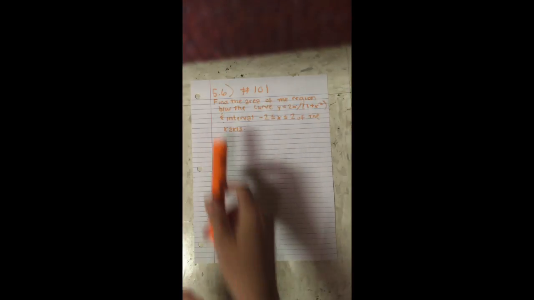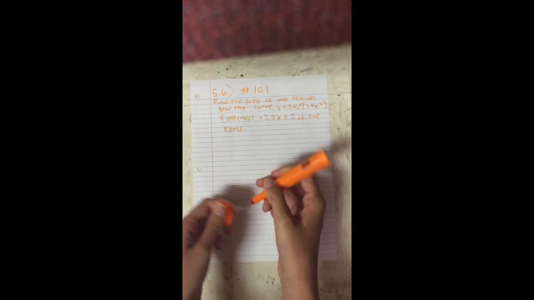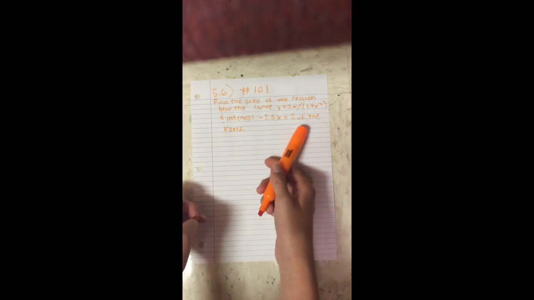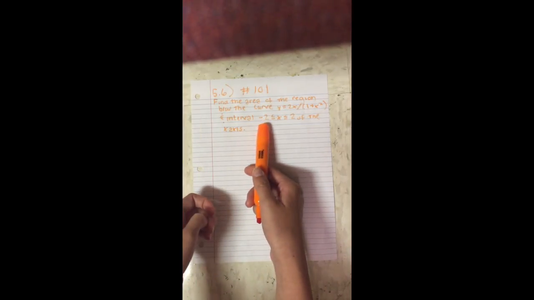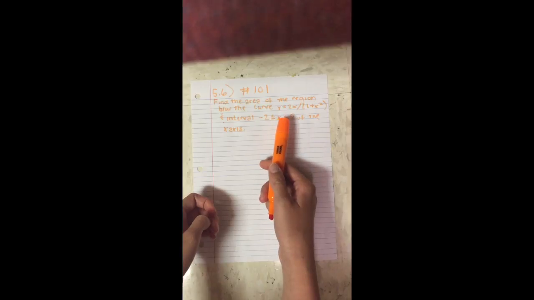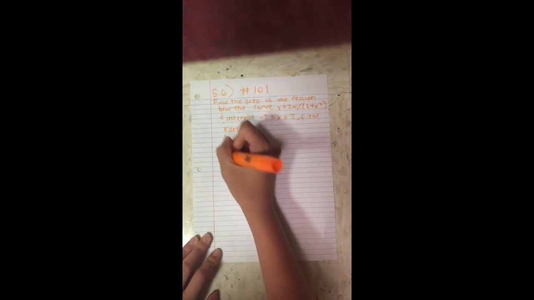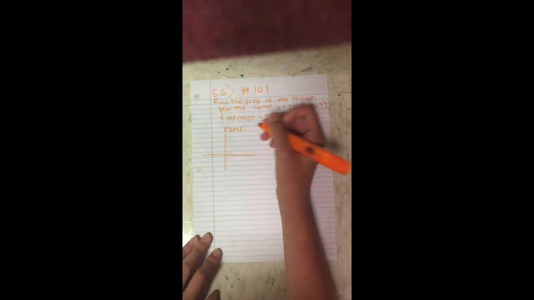So our next question is from chapter 5, section 6, number 101. It's find the area of the region between the curve y equals 2x over 1 plus x squared and the x-axis in the interval -2 is less than or equal to x, which is less than or equal to 2. So first thing I did in this step was I graphed it out.